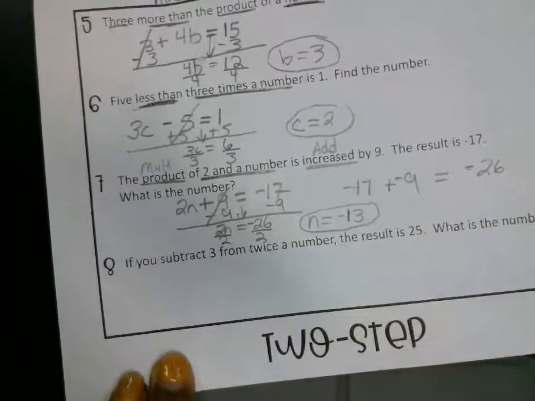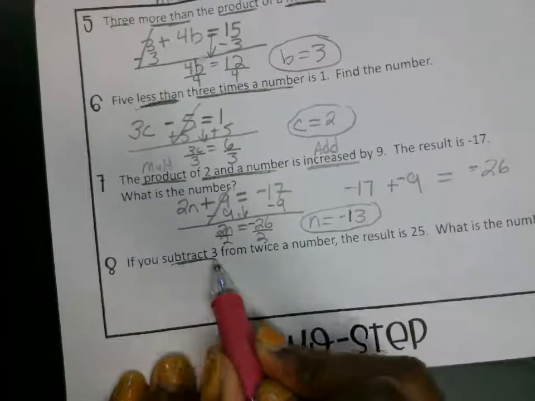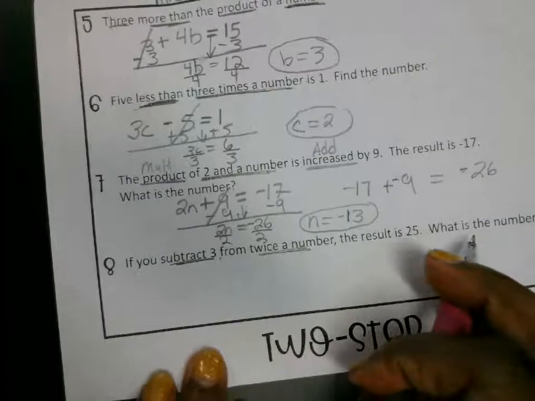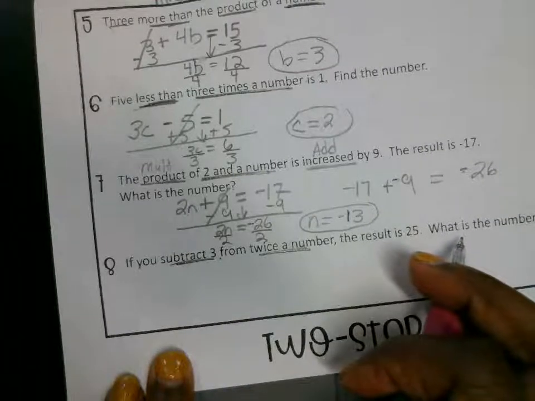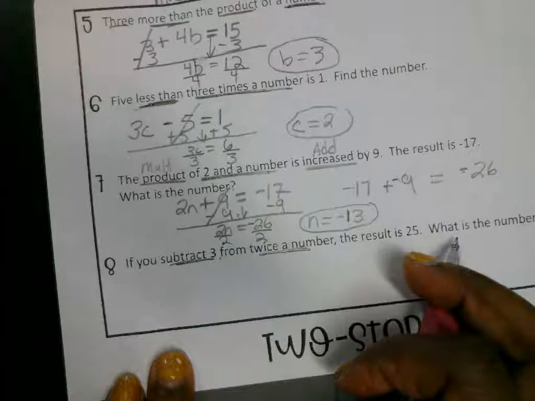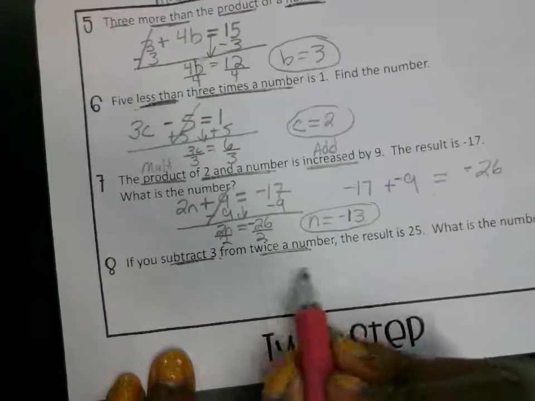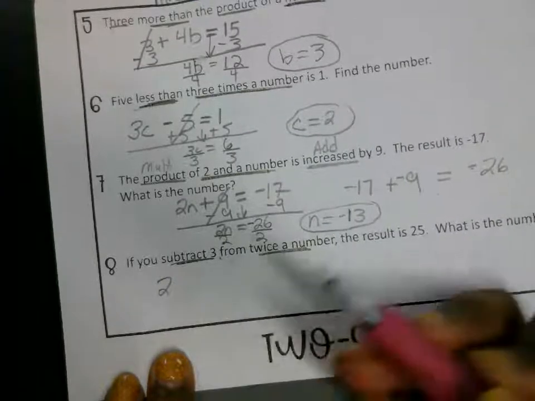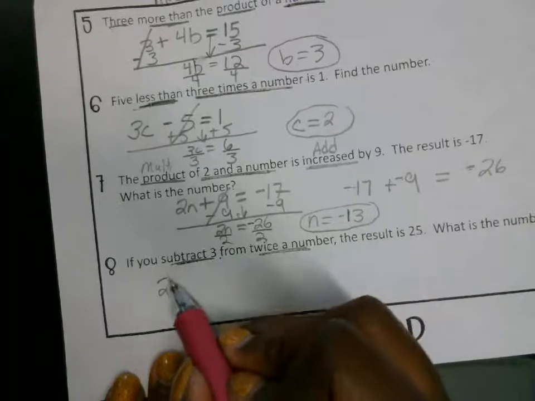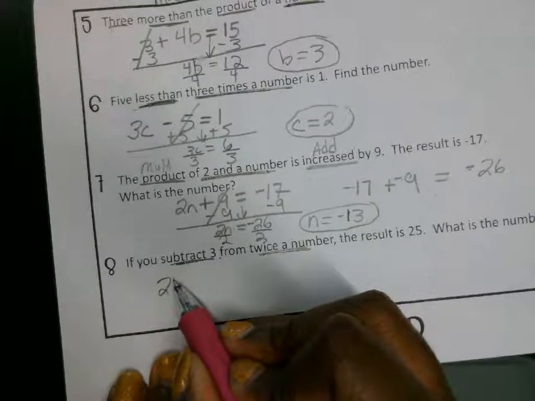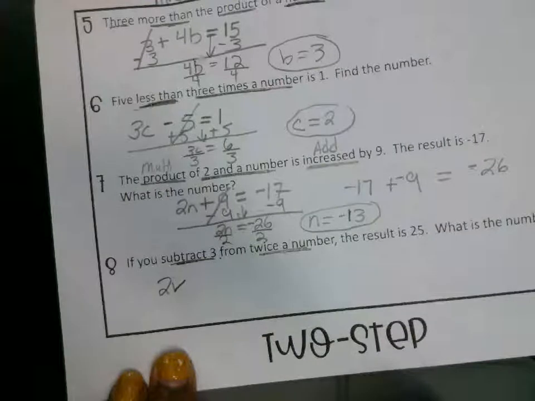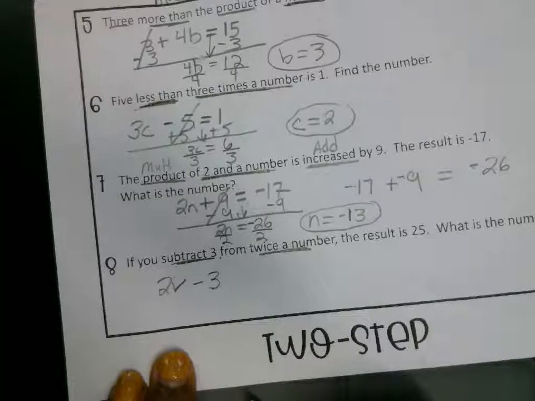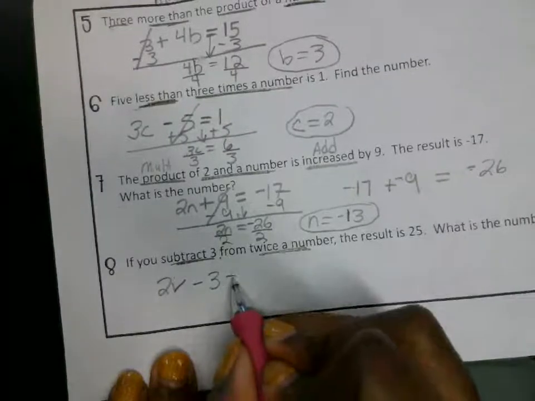Number 8. You're going to subtract 3 from twice a number. How do you write twice a number? Multiply by 2. What are we multiplying by 2? A number. A variable, which is what? Just give me b, you said, or v. Okay. 2v, and you're subtracting 3 from it. And it says the result is 25. Equals 25.